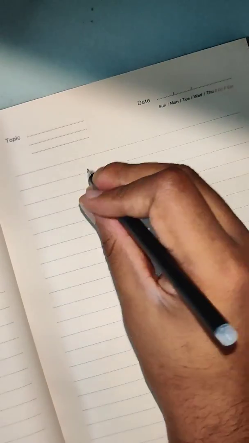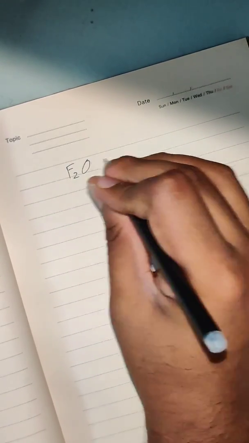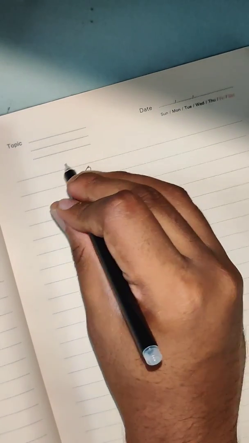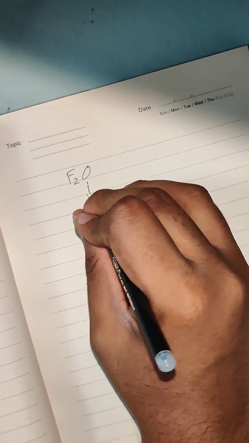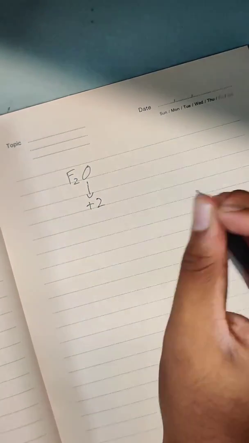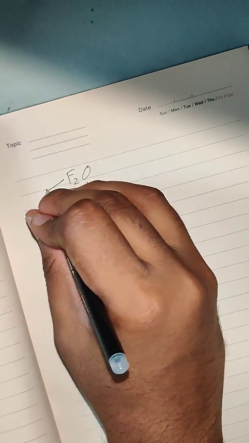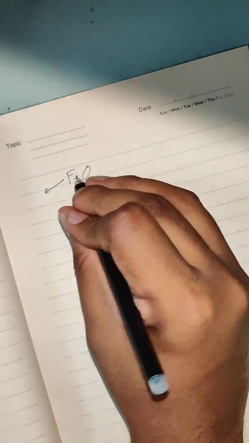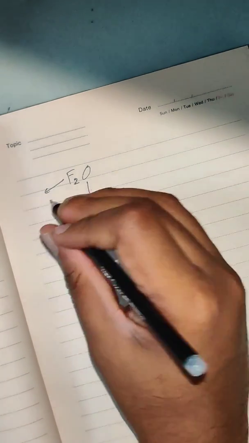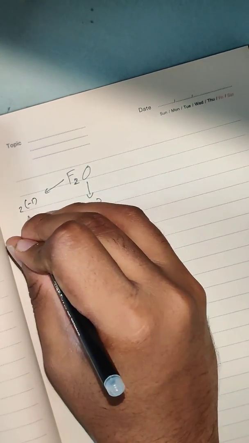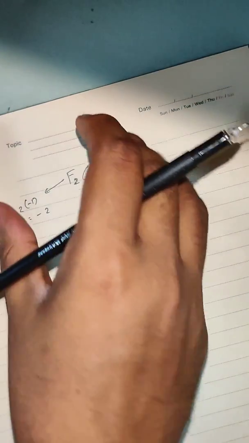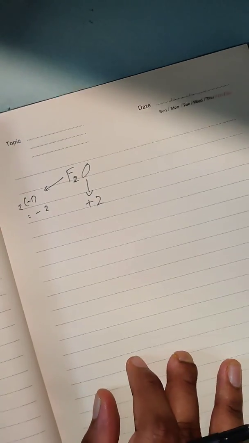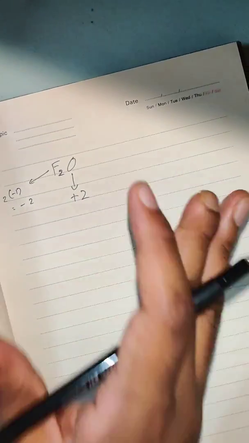Also, if it is F2O, this is an exception. In the compound F2O, oxygen's charge is +2, because fluorine is always -1. So here I have two fluorine atoms, so -1 times 2 forms -2. Now this brings me to the next part, explaining how to work out charges in a compound.